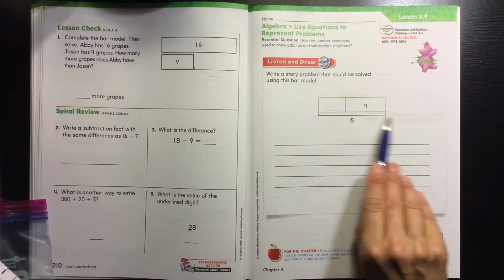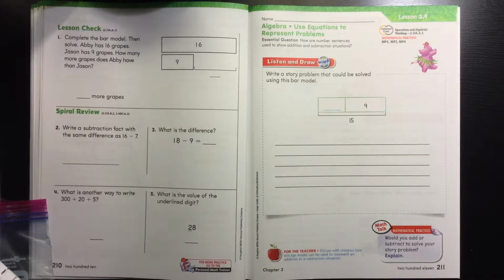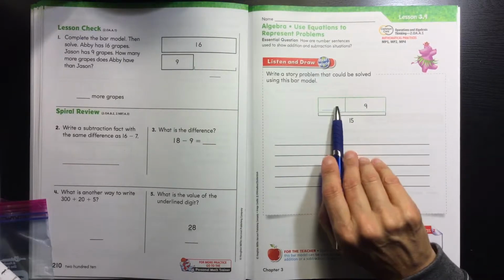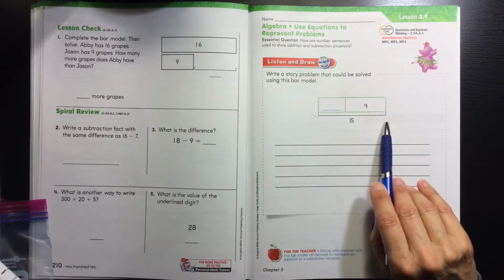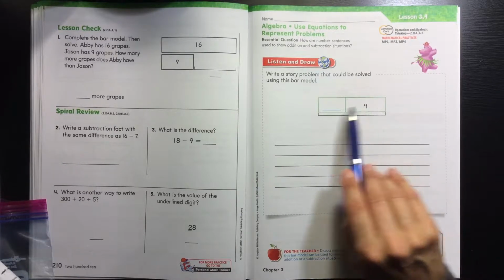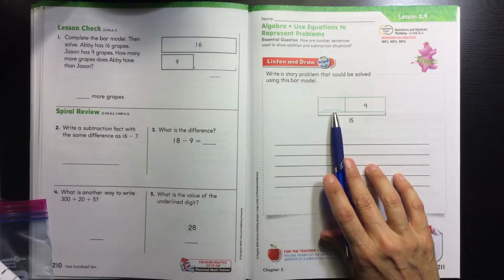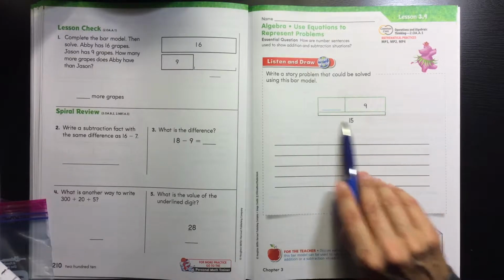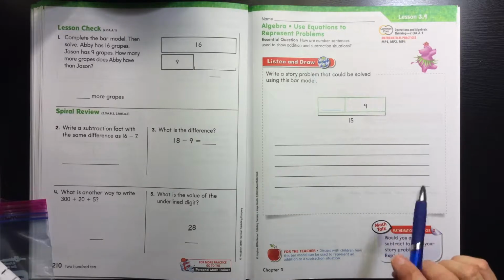You have the whole, which could be the sum, or it could be that you're missing the difference, whichever way you'd like to look at it. And you have one of those smaller parts. You're missing this part. So again, you could look at this bar model as having the whole and subtracting the smaller part to get the difference. Or you can look at this as maybe a missing add-end in the story, and you add another add-end, and you know that this is a sum. So it's up to you. Just make sure your story has a beginning, middle, and end.